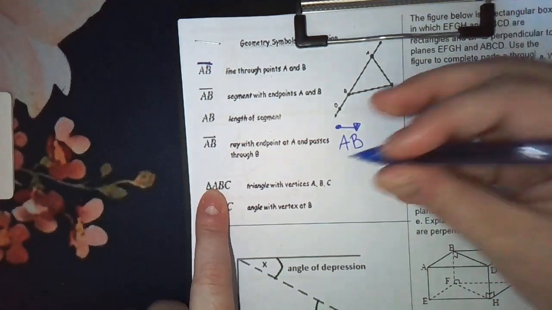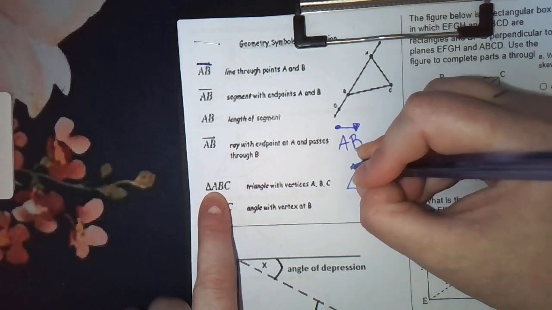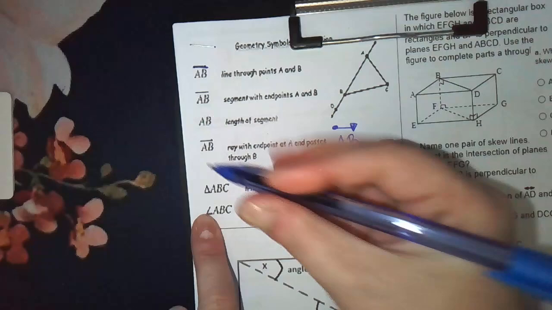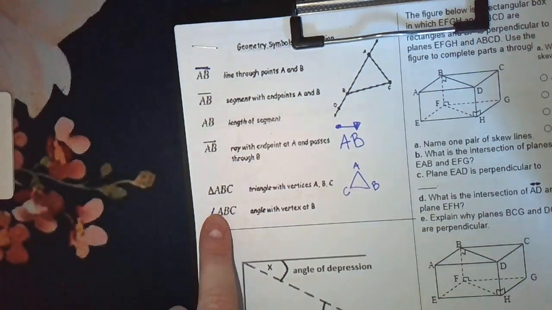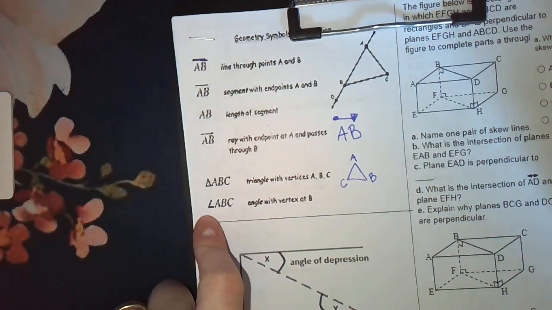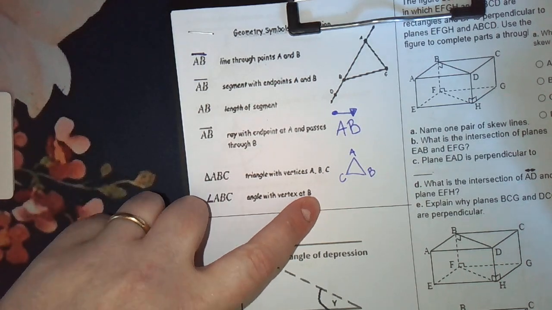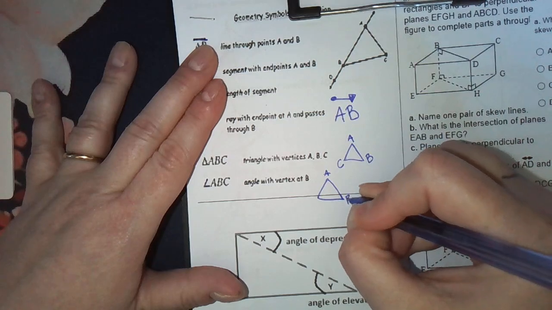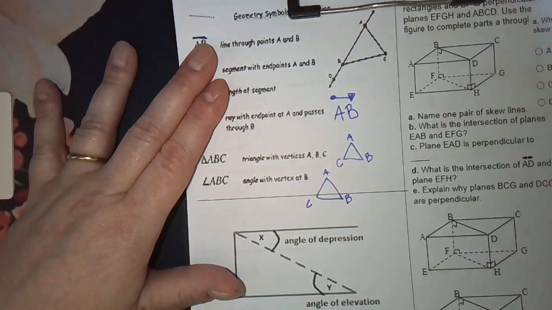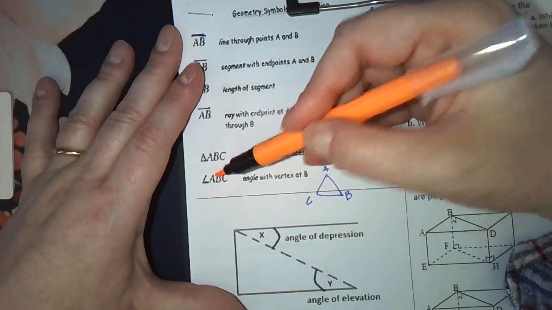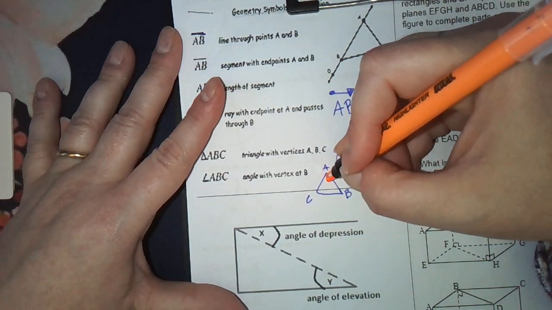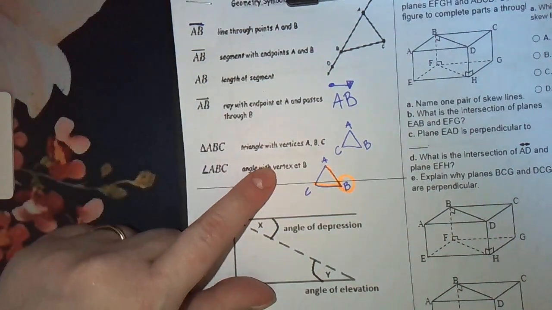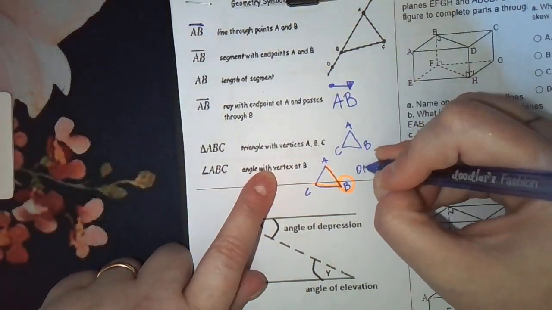Triangle means we have a triangle and the corners are A, B, and C. And then we already learned that this little less than symbol means angle, but it's the angle with vertex B. So if I were looking at this same triangle I just drew, this would be angle ABC. So if I were to trace that, ABC, this is the same thing as saying just angle B.